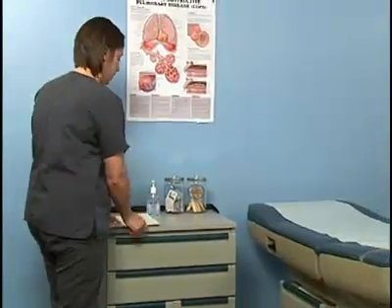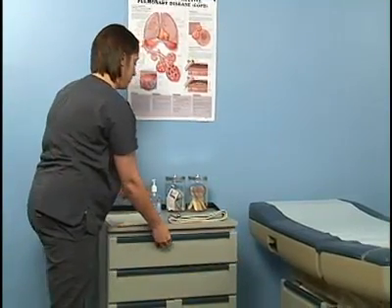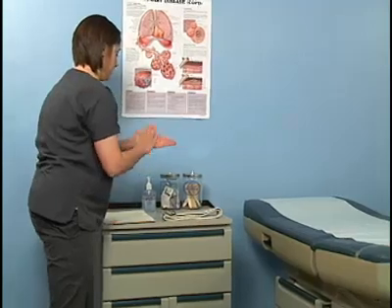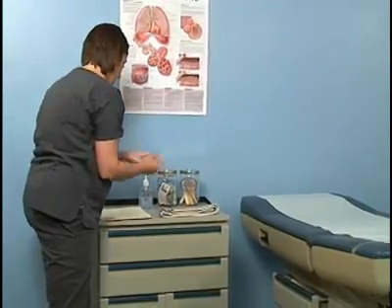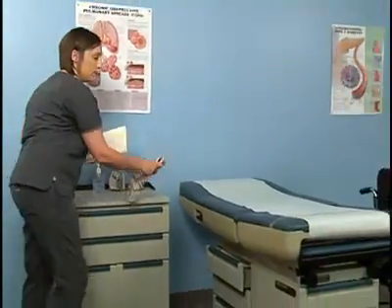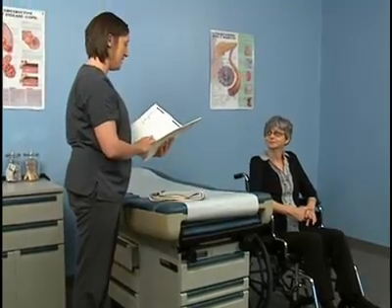Obtain a transfer belt before you begin. The belt provides a secure grip and helps you control the patient's movements. Sanitize your hands. Greet the patient and introduce yourself. Identify the patient and explain the procedure.